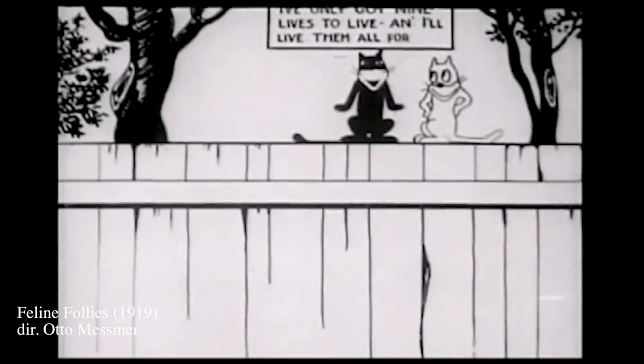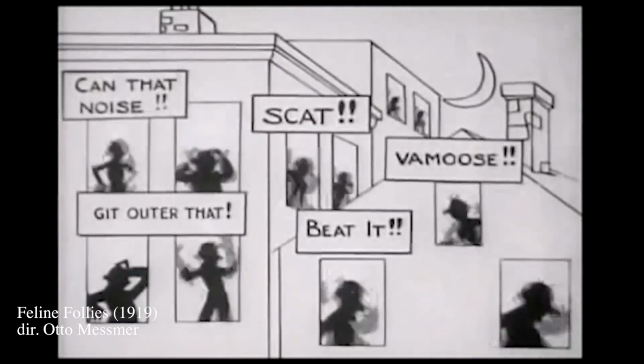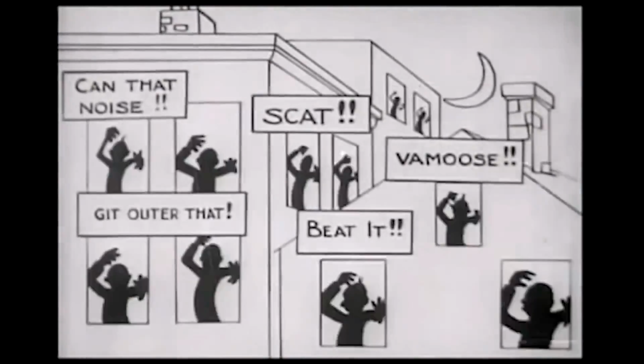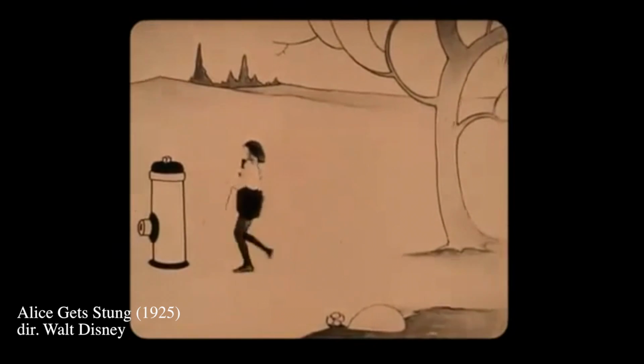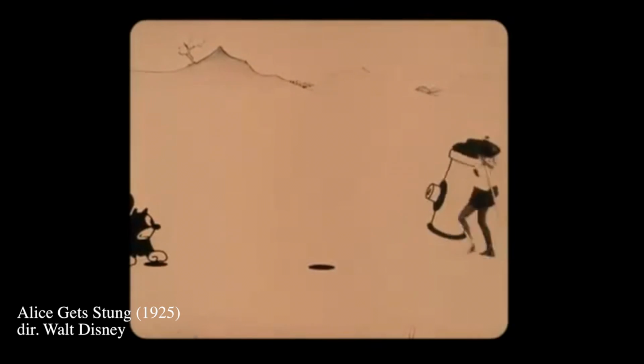Indeed, the most popular characters in early animation took advantage of this flatness, using it as part of their visual vocabulary. Even Disney's earliest efforts. Note the way the girl lifts the clearly two-dimensional hydrant.